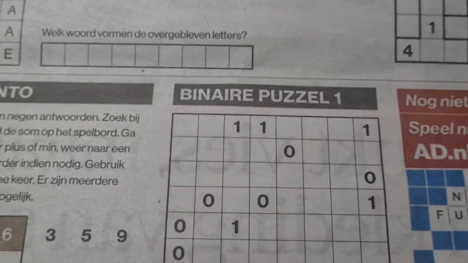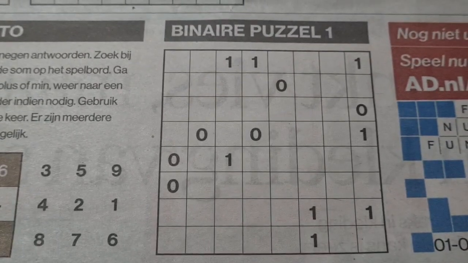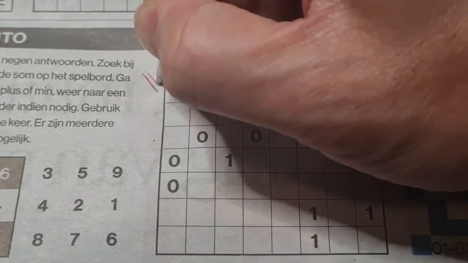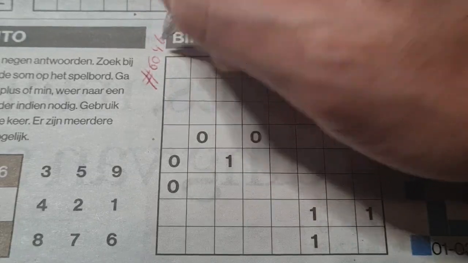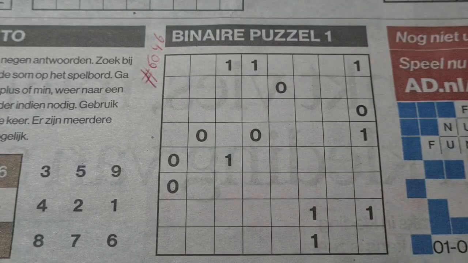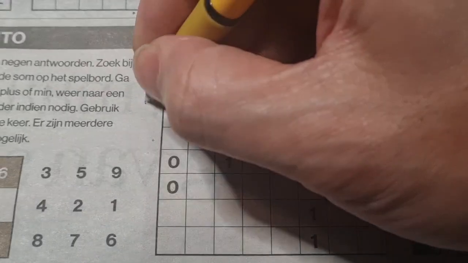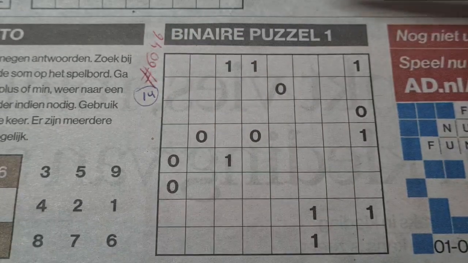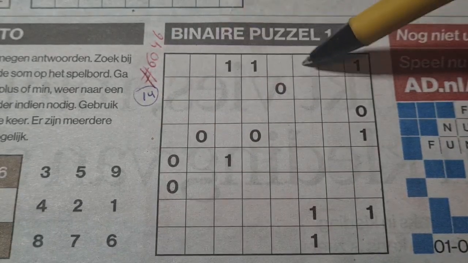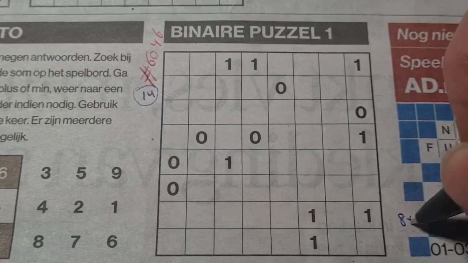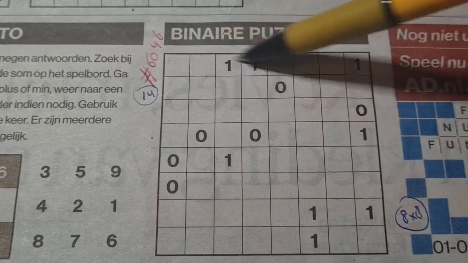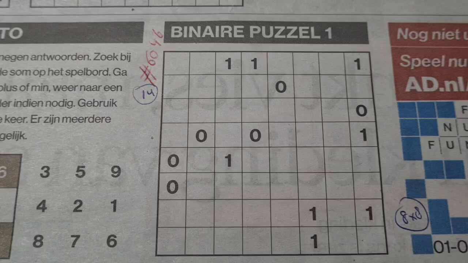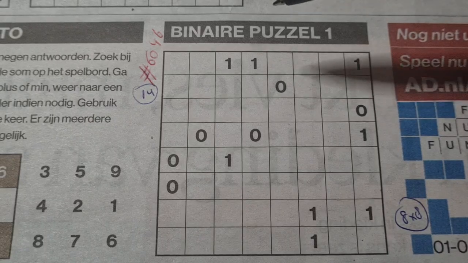The binary puzzle. Binary puzzle number 6046. Before I start, I always count the printed digits. Well, this one has 14 printed digits. And what kind of binary puzzle is this one? Let me count. 1, 2, 3, 4, 5, 6, 7, 8 by 8. Binary puzzle. That means in a row or in a column, there are always 4 ones and 4 O's. Alright, so let's get started.